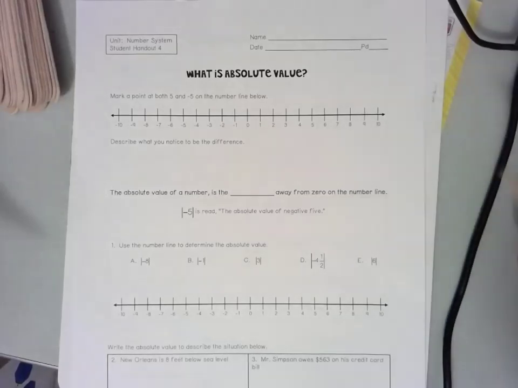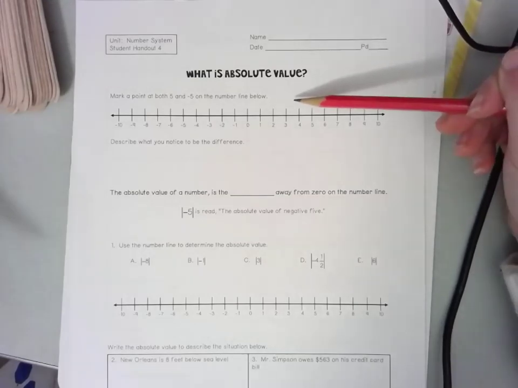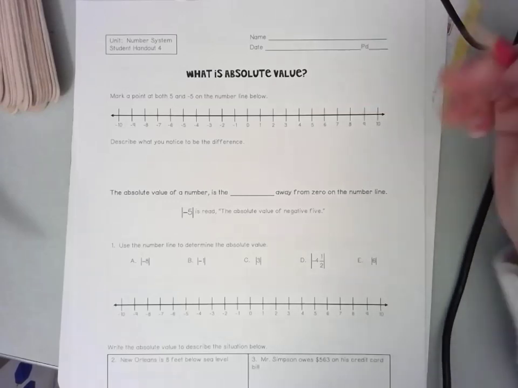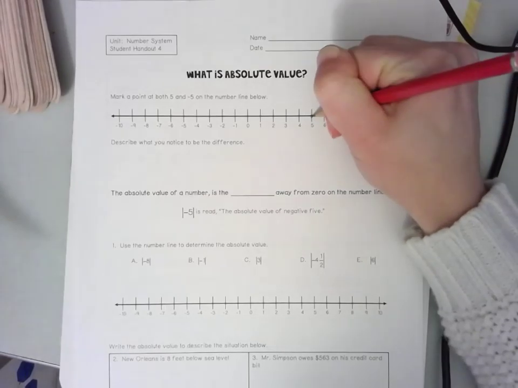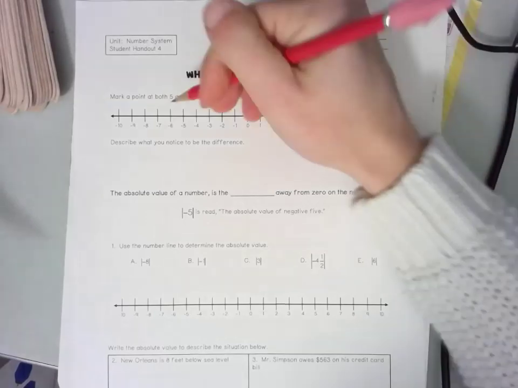The goal for this lesson is to learn about absolute value. So the first set of instructions that this worksheet is giving us is to mark a point at both 5 and -5 on the number line below. So if I do that, there's 5, I put a point right there, and -5. Well, here's -5.